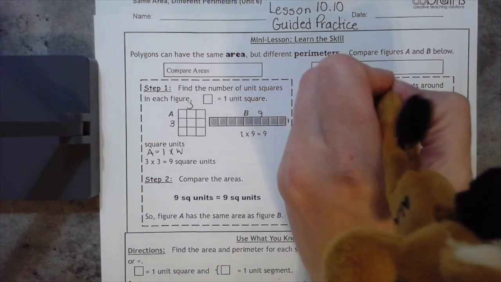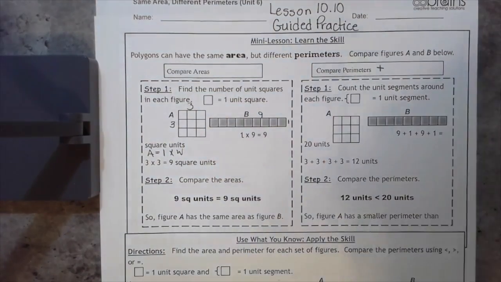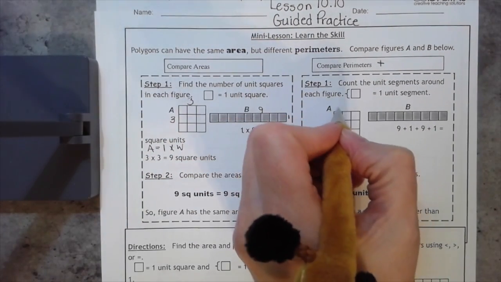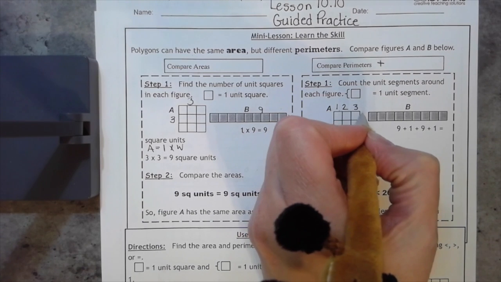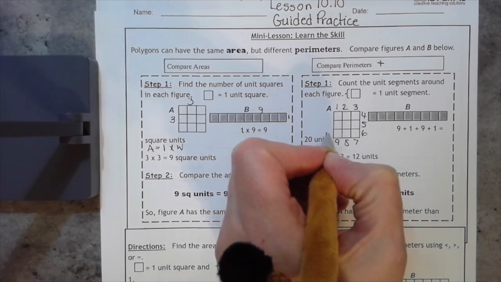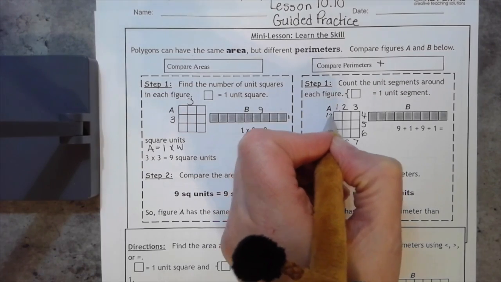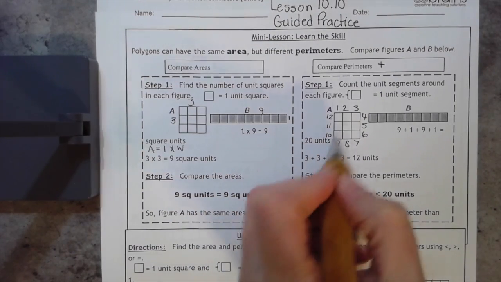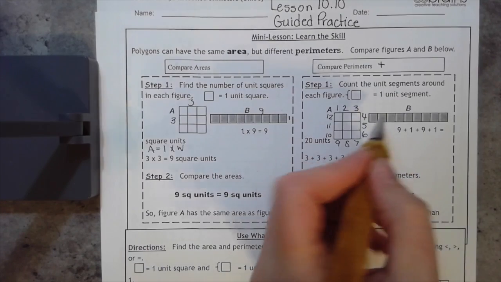Remember, for perimeters, I put a plus sign, we add our way around the shape. Okay? So 1, 2, 3, 4, 5, 6, 7, 8, 9, 10, 11, 12. Okay, so this is 12. Now let's calculate the perimeter of this.